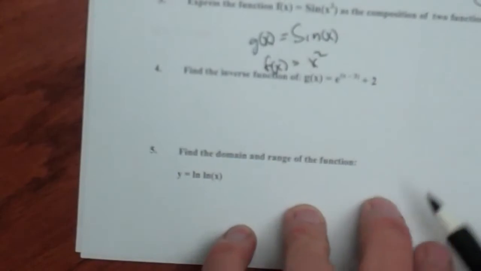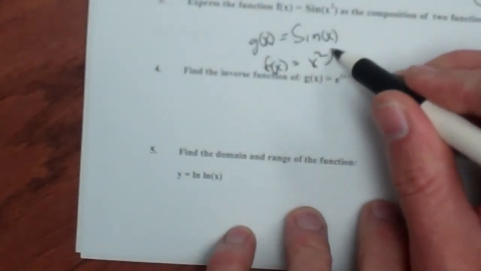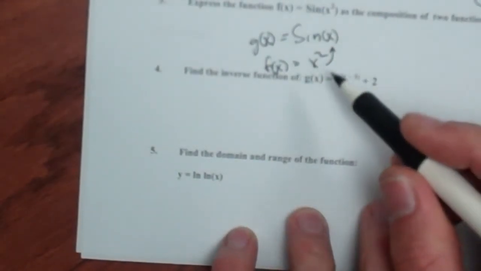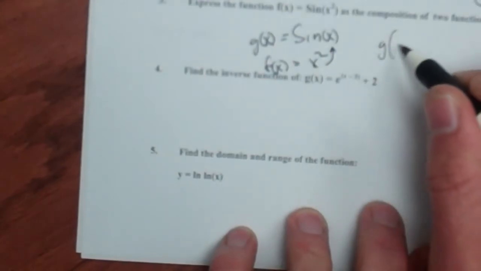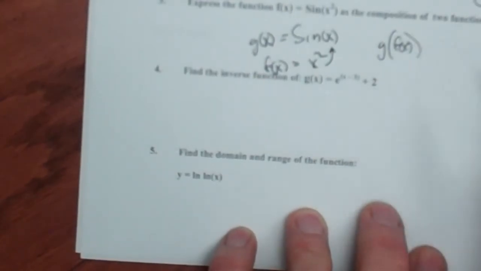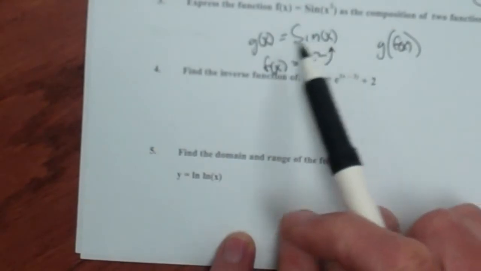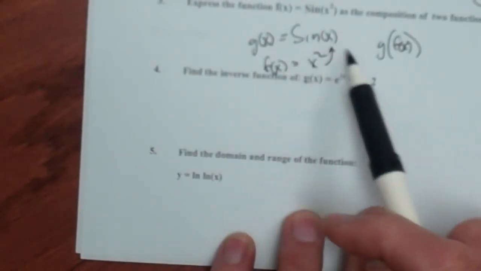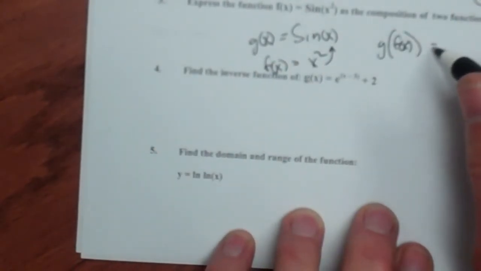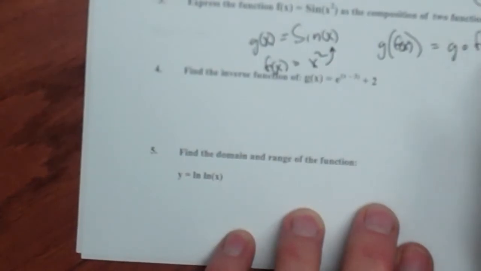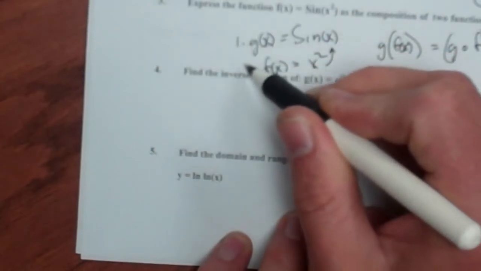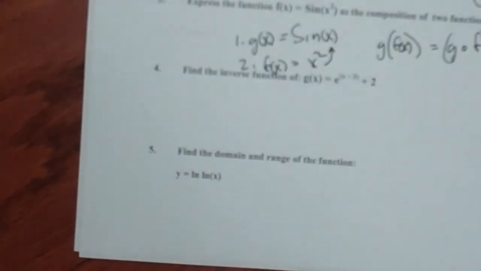So my composition is to put this in place of the x. That's going to be g of f of x, because I'm going to take the x in g and replace that with f. And so if I write it like that, it'll be g of f of x, with these being function 1 and function 2.